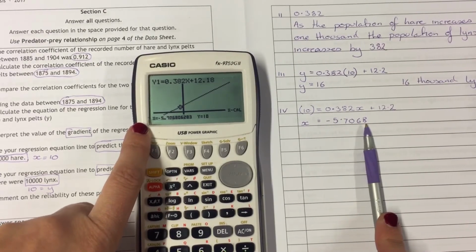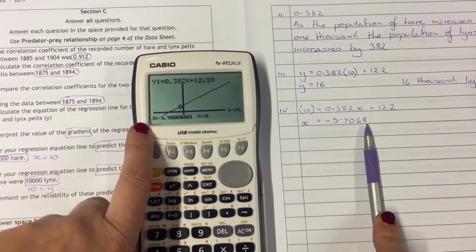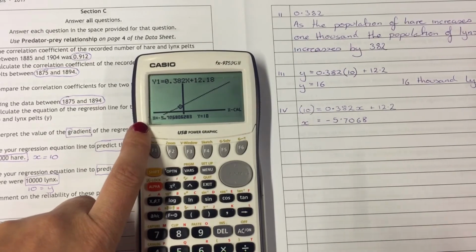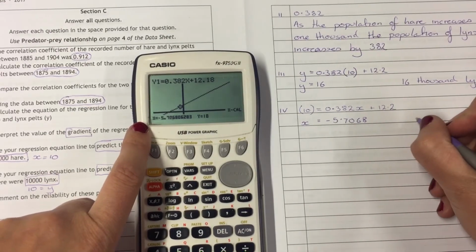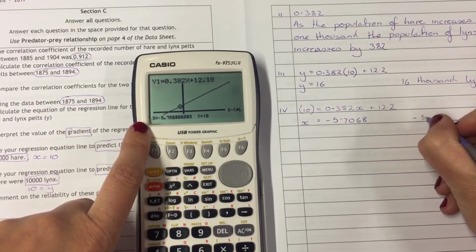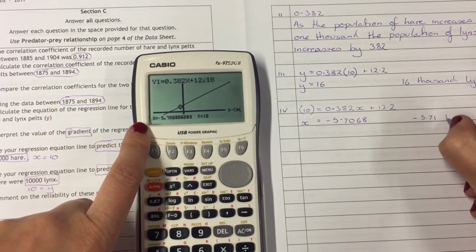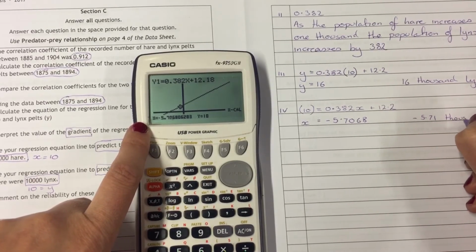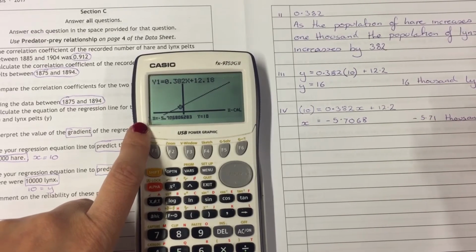At best, you would be predicting there would be 0. So we would be looking at minus 5.71 thousand. No, 1,000 hares.